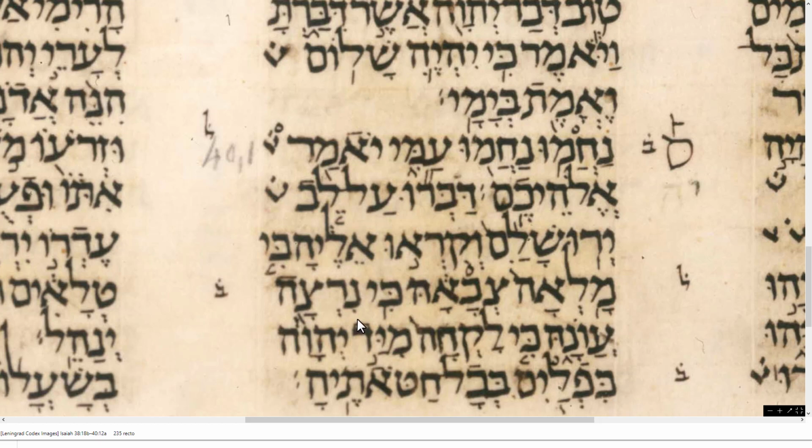Ki nirtza avona. Her, again we have the 3FS suffix with the mapik. Her iniquity has been pardoned. And this is a Levitical word. Okay? Has been forgiven, has been wiped away.